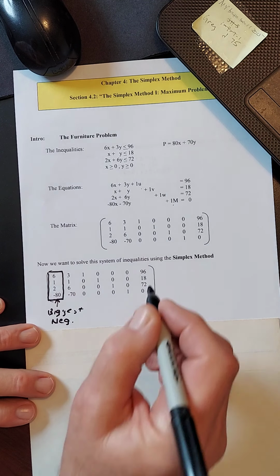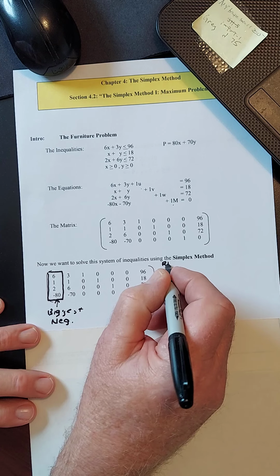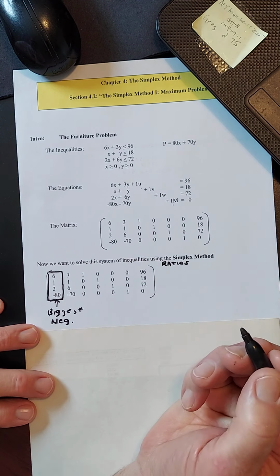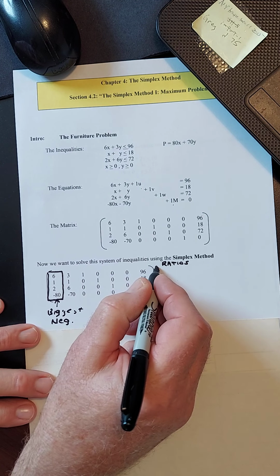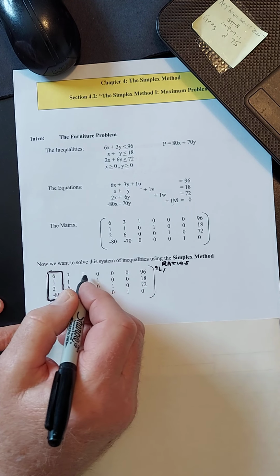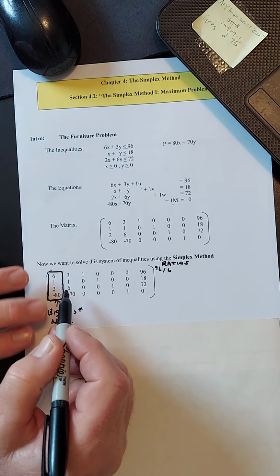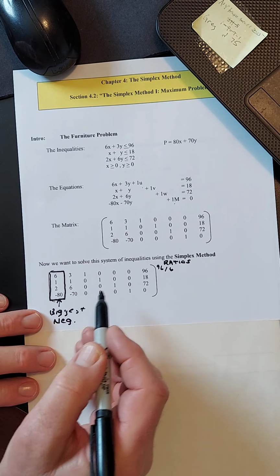Okay, now we're going to go over here and we're going to find what are called the ratios. You're going to take the n number here, which is 96, and you're going to divide it by the number over here inside the box, which is 6. Now, I say it that way because sometimes the box is here or there, and you got to go by where the box is.